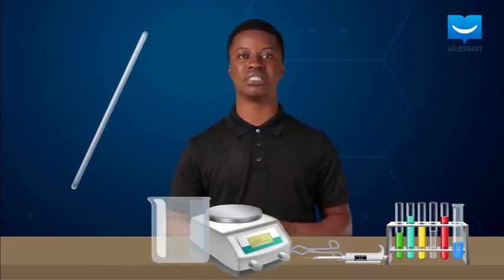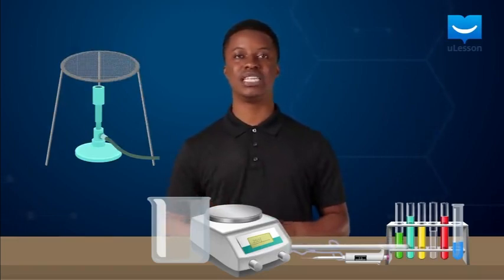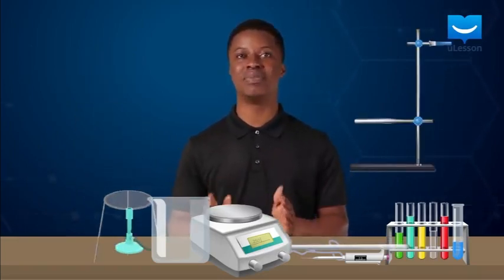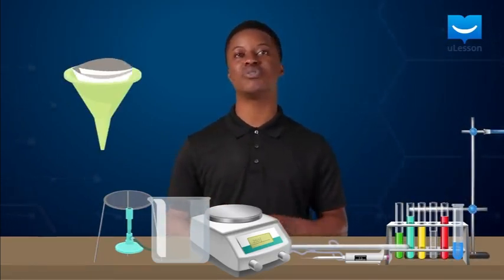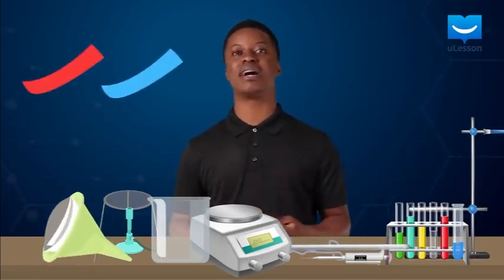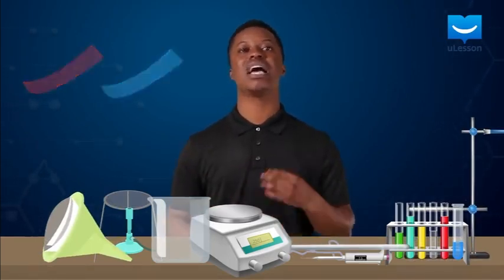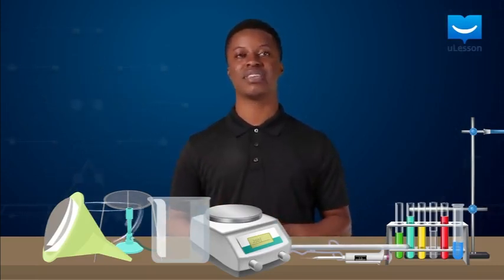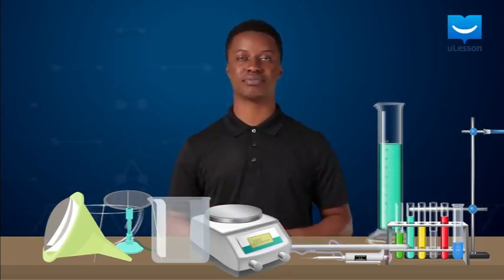rod for stirring, tripod stand and Bunsen burner for heat application, retort stand for holding glass apparatus in place, funnel and filter paper for filtration of insoluble solid and liquid mixtures, litmus paper for testing for acidity and alkalinity, evaporating dish for evaporating solvents in a sample, and measuring cylinders for measuring volumes of liquids.